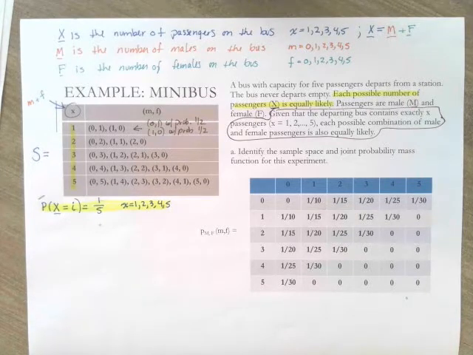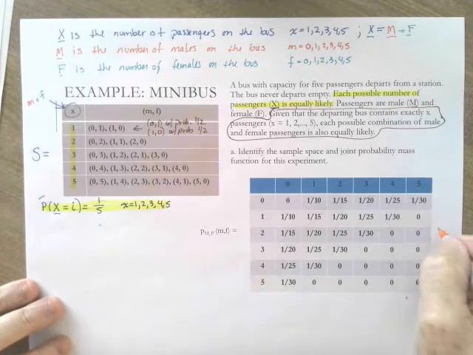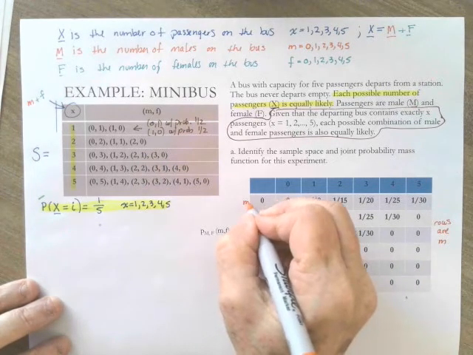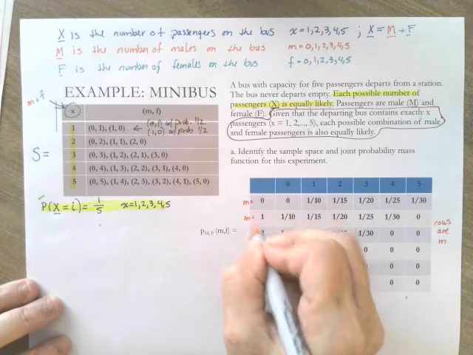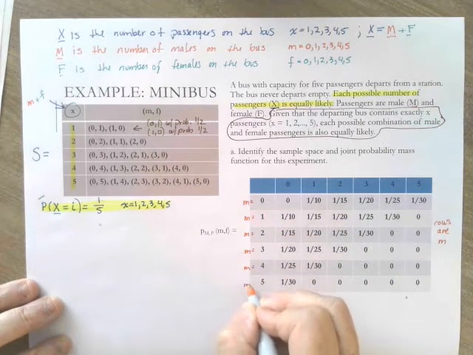Okay, so I have filled out this joint probability mass function, and the rows are going to indicate what the males are. So rows here are the values of M. So you could say M is 0, M is 1, 2, 3, 4, 5.